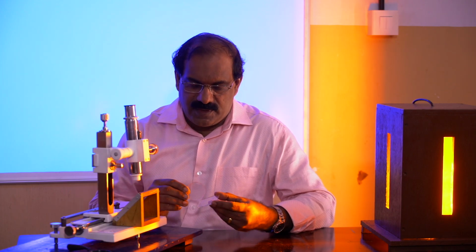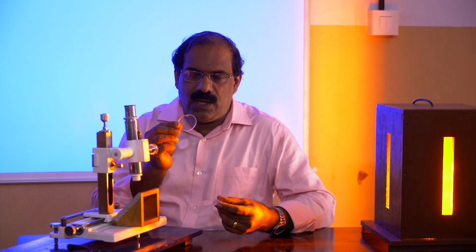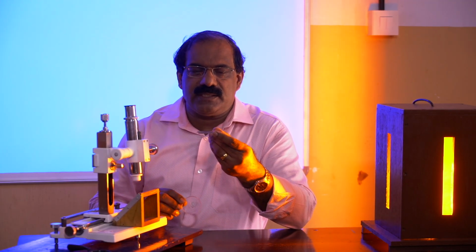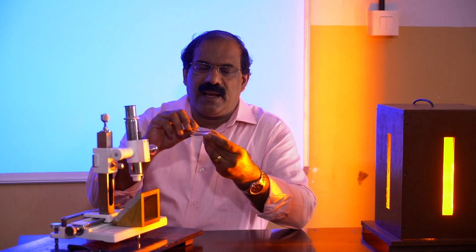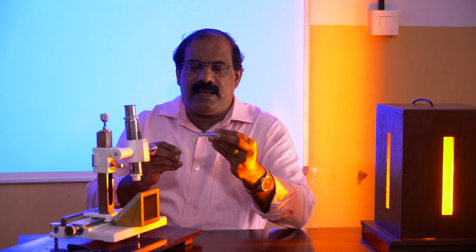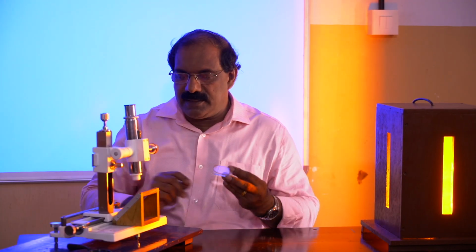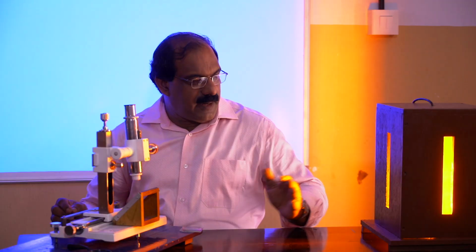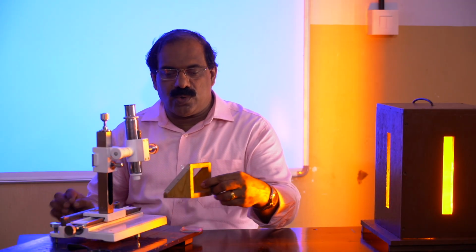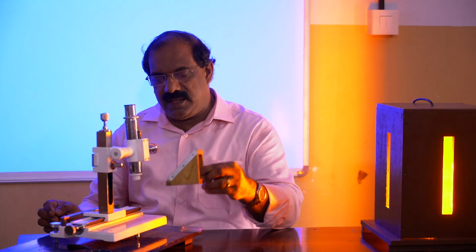Now the Newton's ring arrangement consists of a convex lens of large focal length, nearly 1 meter, and a glass plate. When this convex lens is placed over the glass plate, that is the arrangement of the Newton's ring. Light from a particular source, say sodium light, is rendered parallel and allowed to fall on a glass plate which is inclined by an angle of 45 degrees.